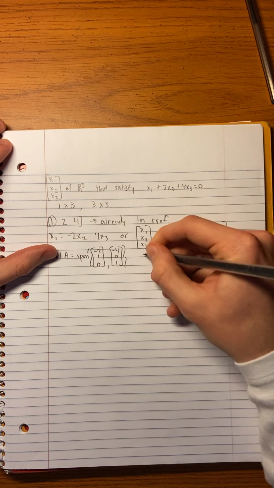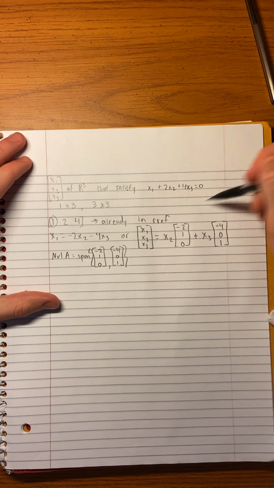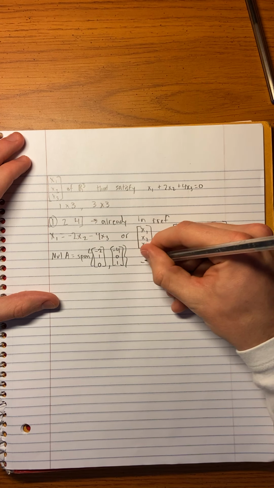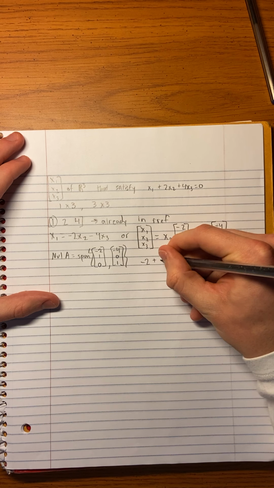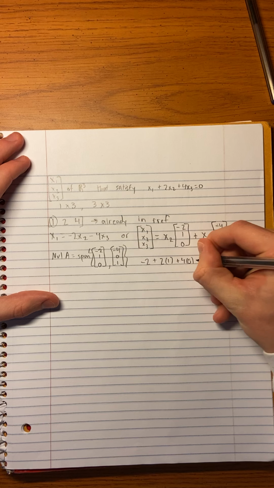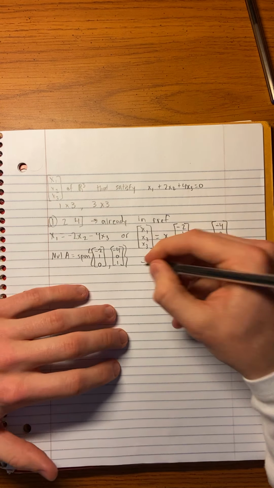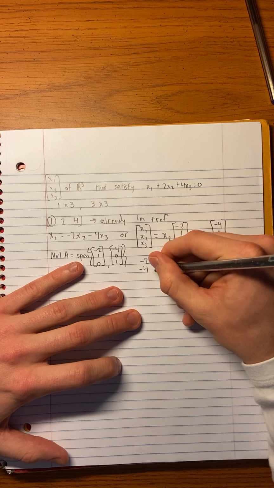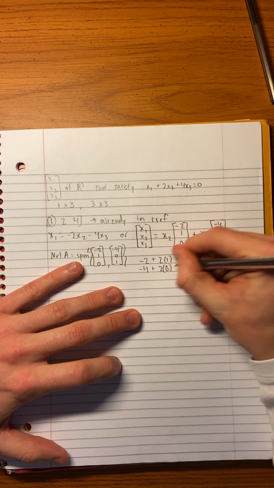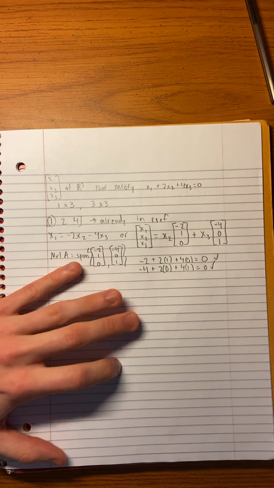And we can test that in the original equation to make sure that it satisfies this. We can see that negative 2 plus 2 times 1 plus 4 times 0 checks out to be 0. And then we can also see that negative 4 plus 2 times 0 plus 4 times 1 is going to equal 0. So that checks out.